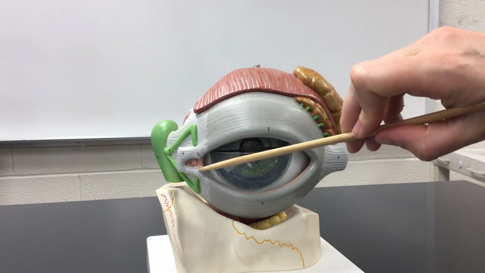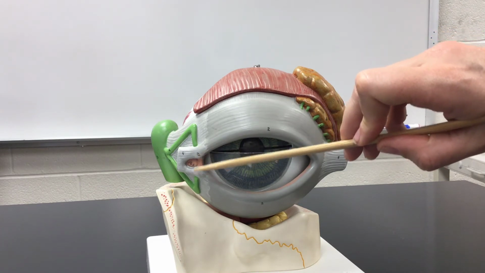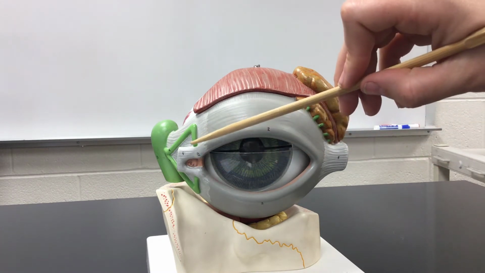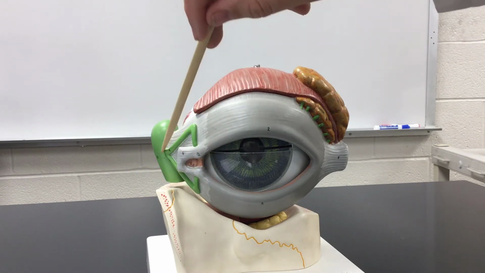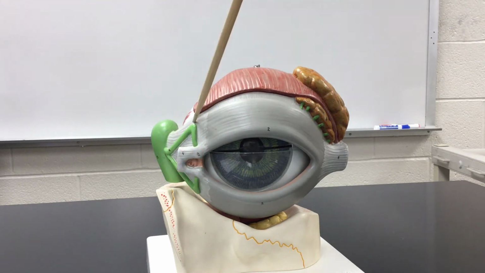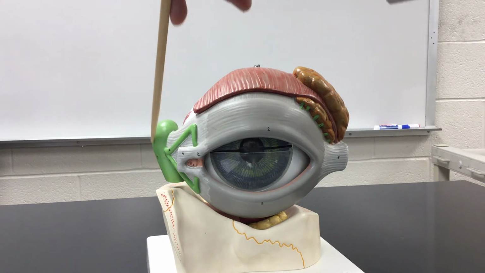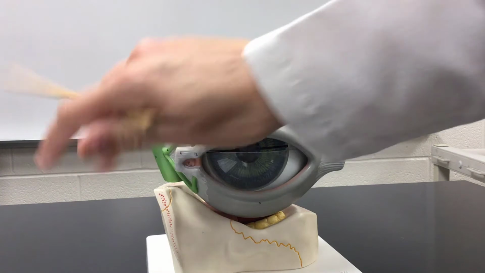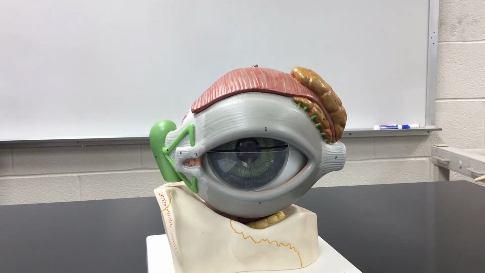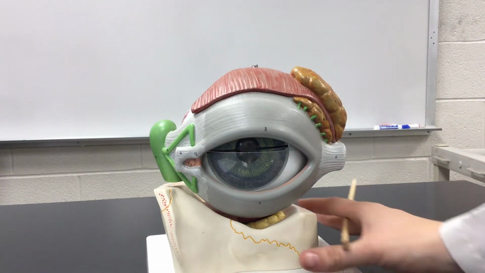There are little tiny lacrimal puncta. You can't really see them on this model, but they lead to the lacrimal canaliculi. You have an inferior and a superior one. Inferior down here, superior up here, which are going to go back here to the lacrimal sac. And this lacrimal sac is then going to lead down to the nasolacrimal duct, which is going to connect to the inside of your nose.